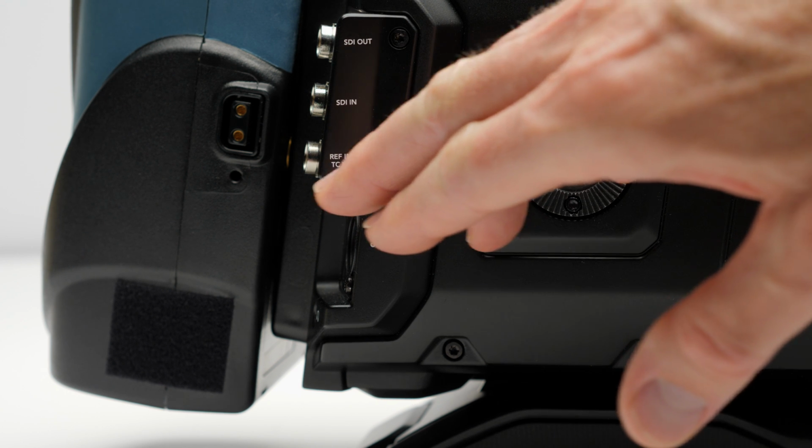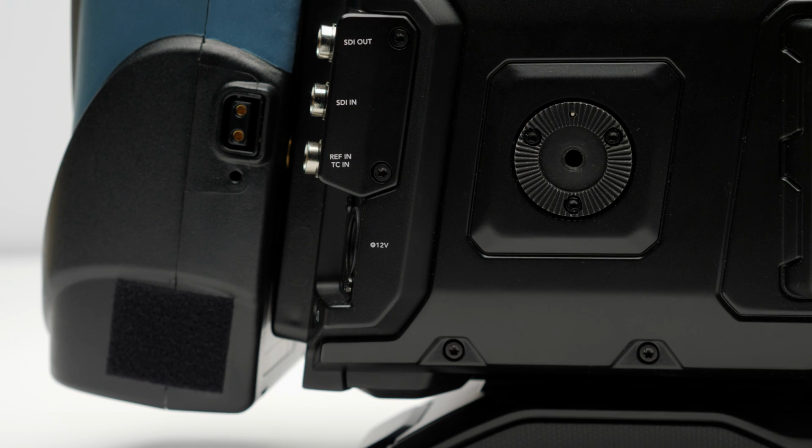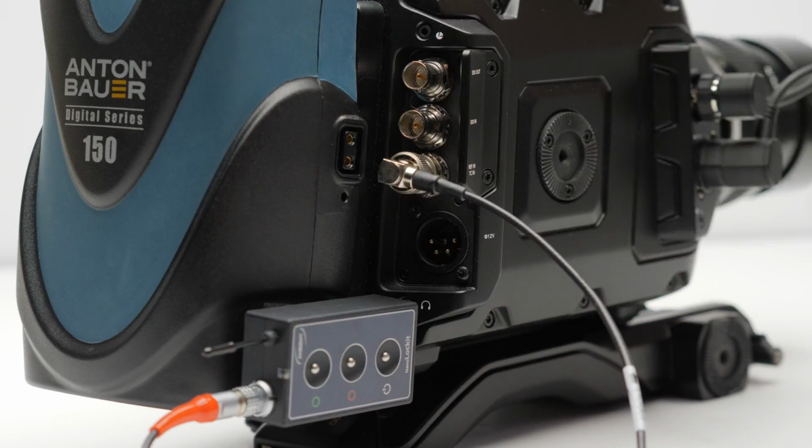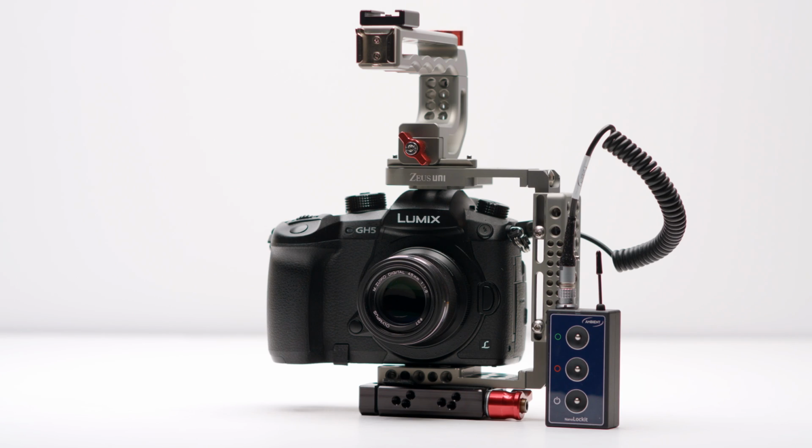Most professional level cameras and audio recorders have dedicated timecode inputs. In these cases, connecting a NanoLockit is super simple. You just need the appropriate cable to make it work. But what about consumer and prosumer cameras and audio recorders? Can you connect a NanoLockit to them and make this work?